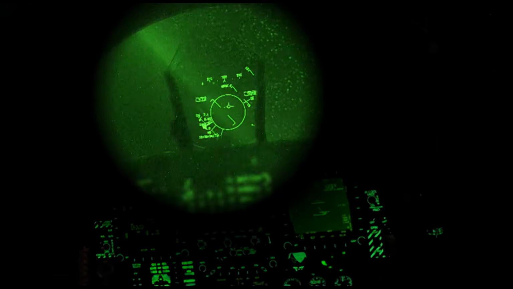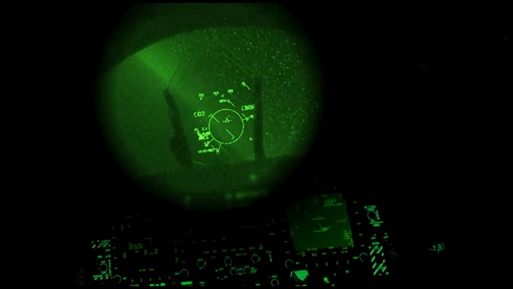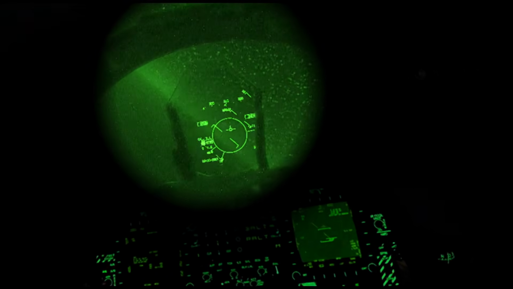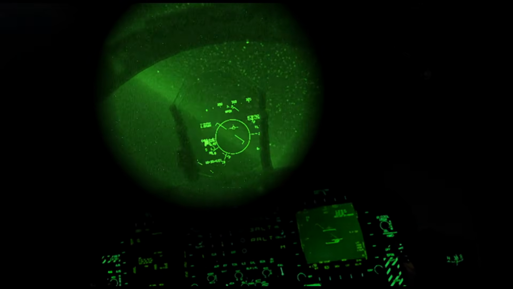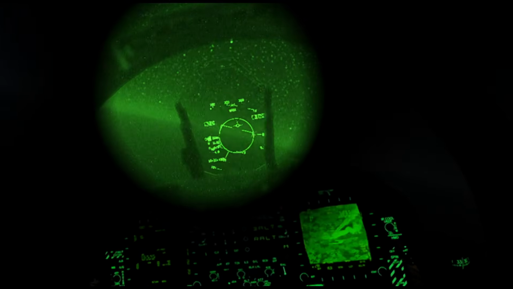So there we are. There's a look at using the laser designation with JTAC, using the IR pointer, and in daylight we had a look at using the white phosphorus smoke.